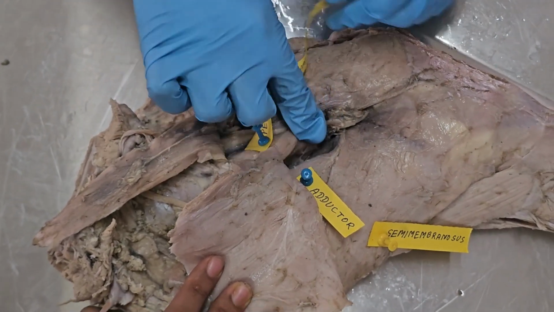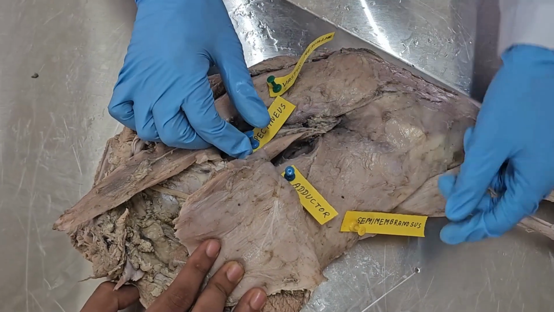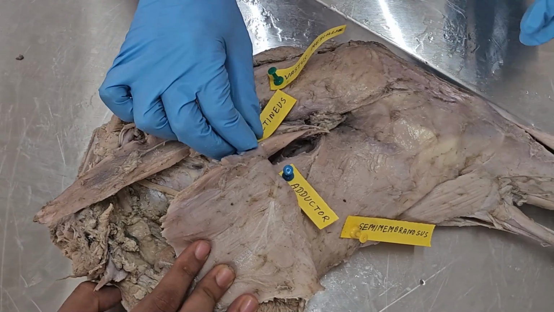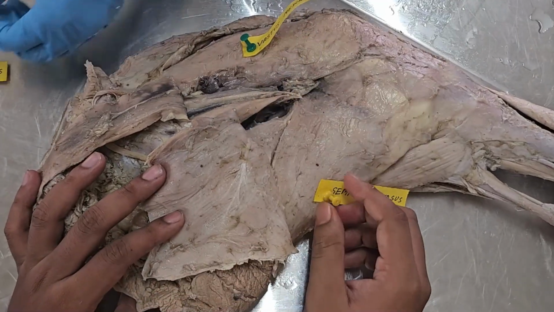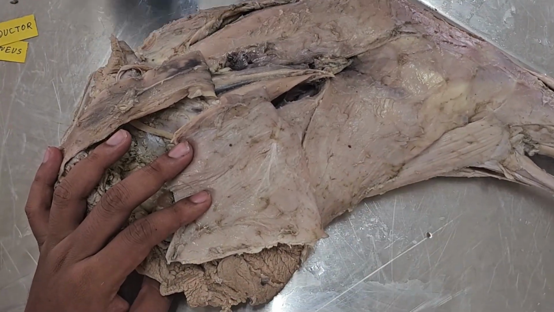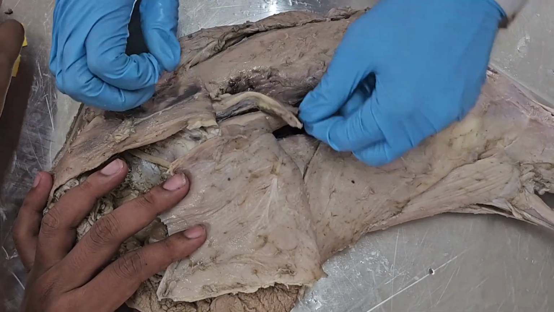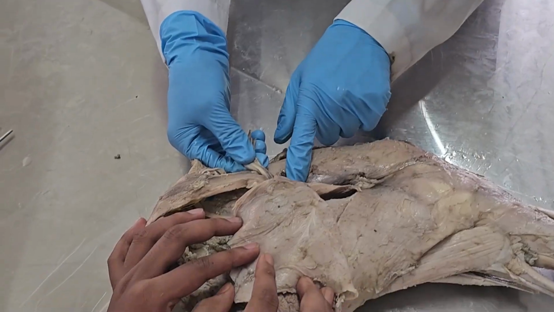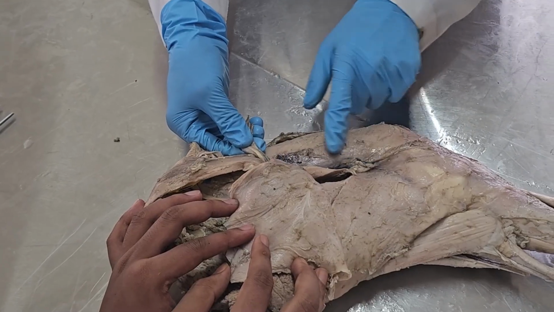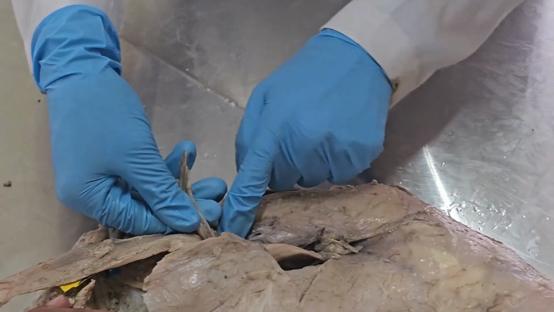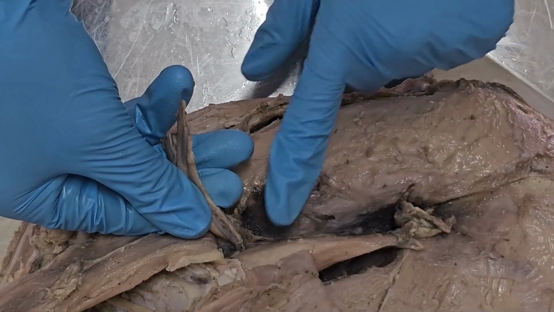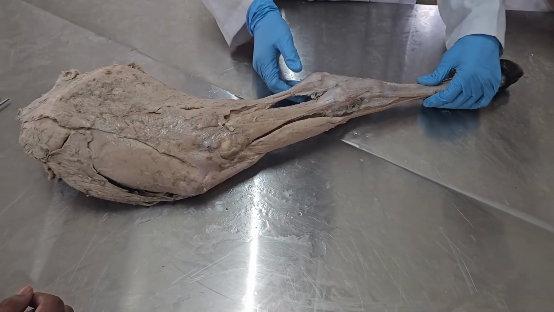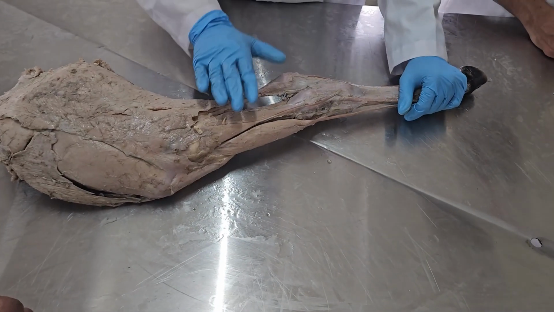So now you can see the canal. I am removing the muscle flesh now to see the canal properly. These are the blood vessels and nerve fibers we will discuss. So now you can see, this canal is called the femoral canal. Now we will discuss the muscles of the lateral aspect of the leg region.